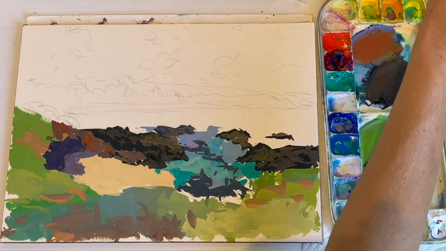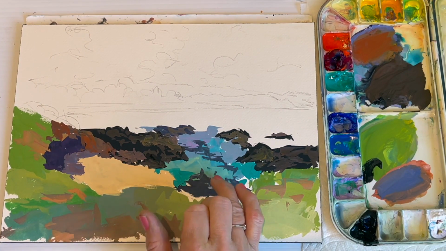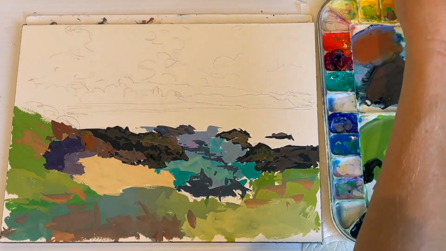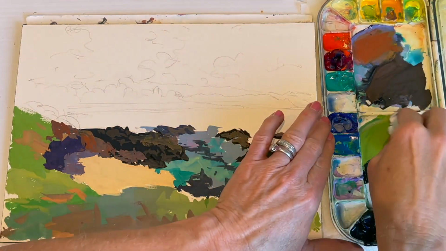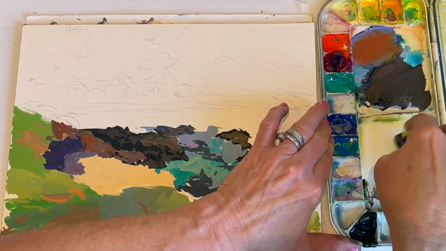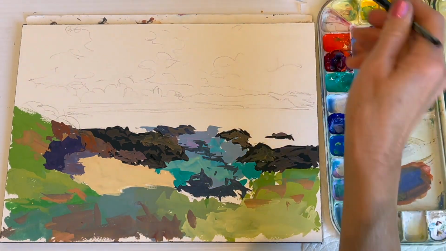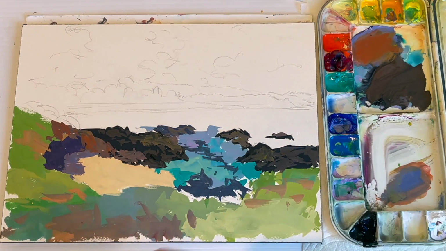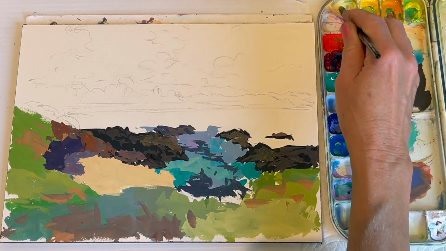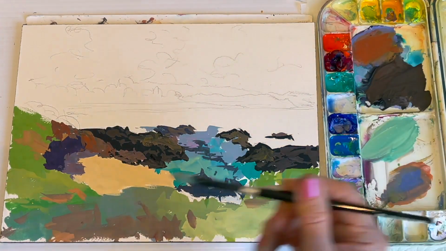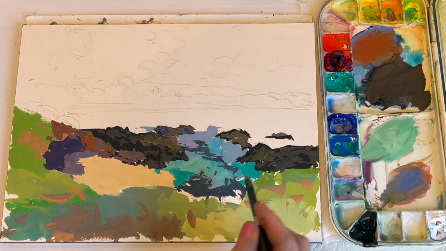Okay, so now I want to go back to the cove and I want to paint some brush strokes perpendicular to these dark strokes to make the rocks look like they're underwater. So I'm going to mix Naples yellow and turquoise. And I'm going to make some pretty brush strokes like this.